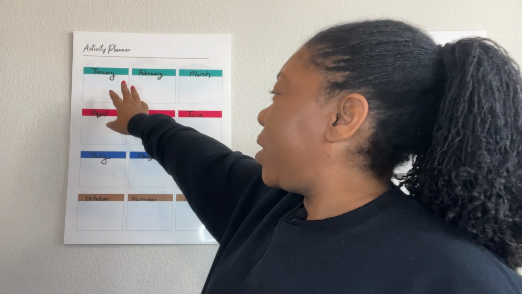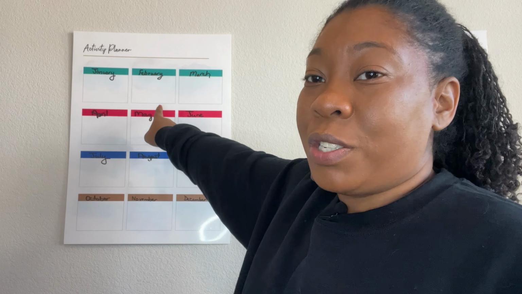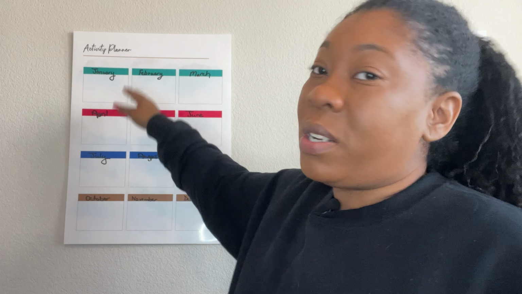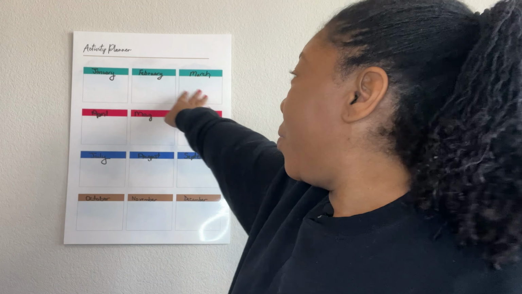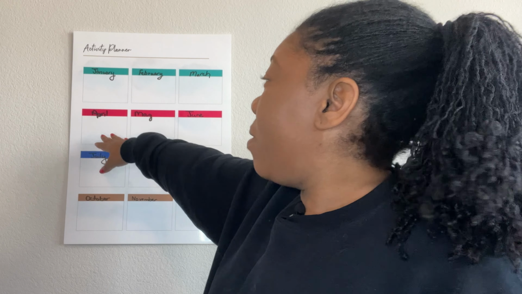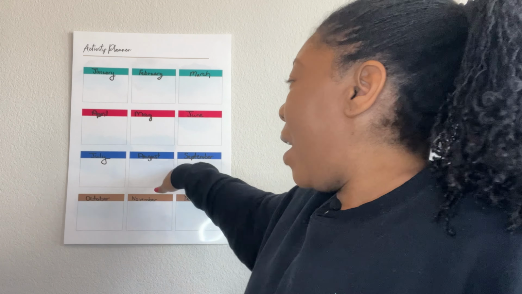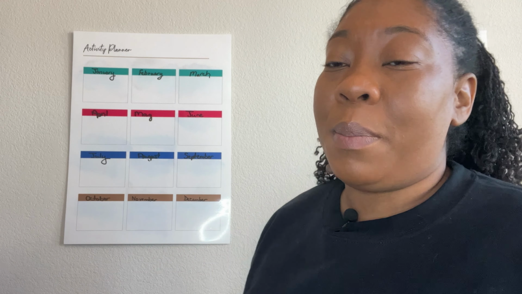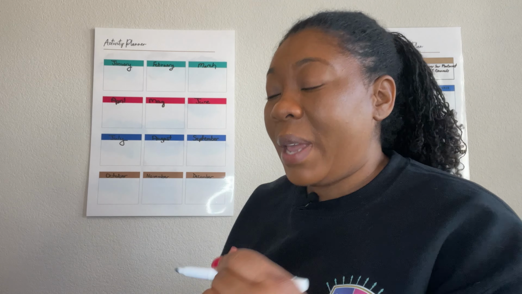As you can see, if you can't see, I pretty much have just a calendar here that has each month on it, and it's broken down by quarter. So you have January through March for Q1, April through June, July through September, and then October through December. The first thing that I do when it comes to planning is I start with any big holidays or events that are going to happen throughout the year.